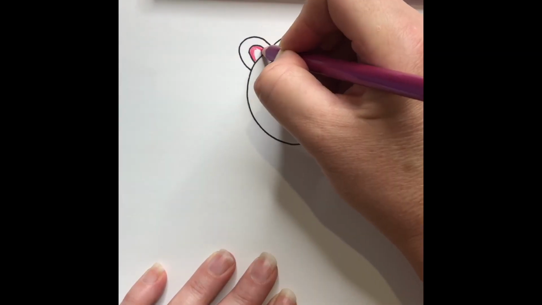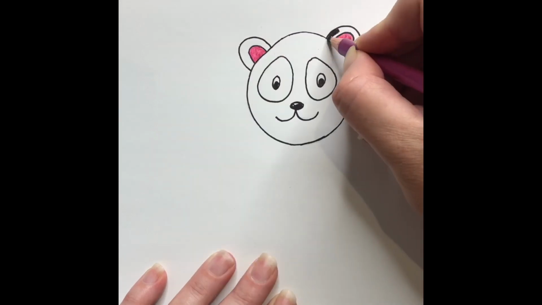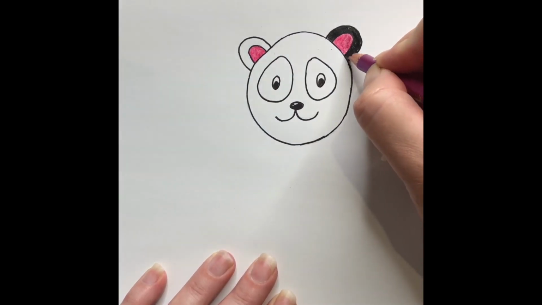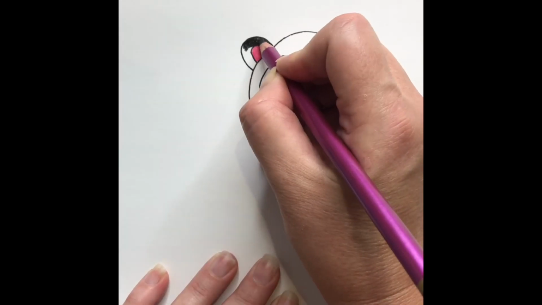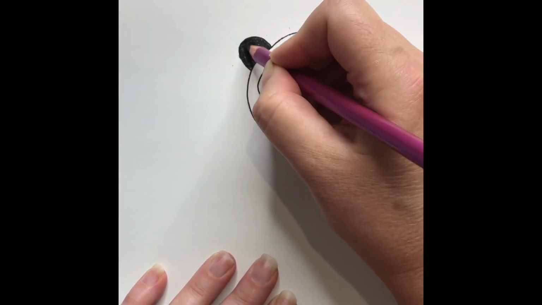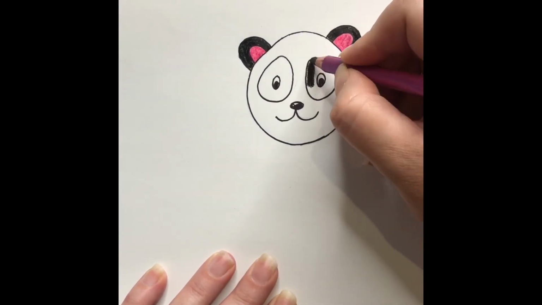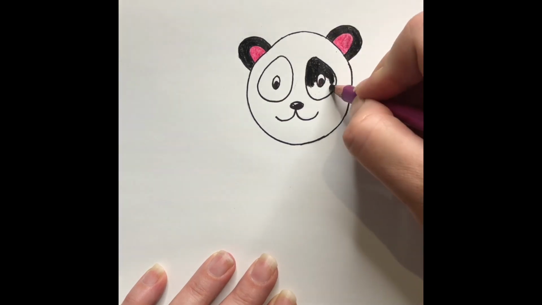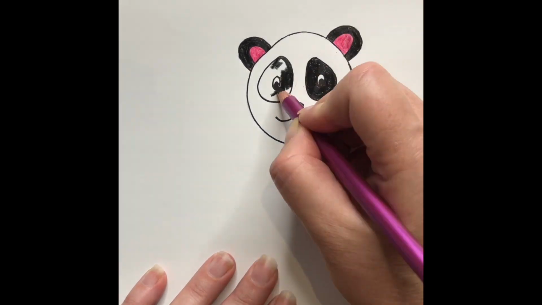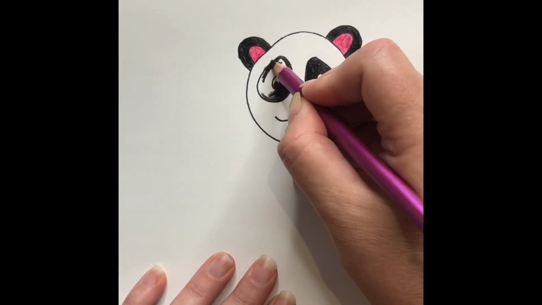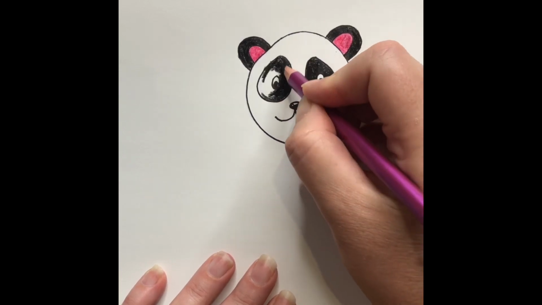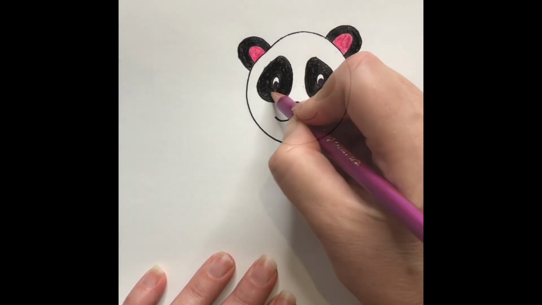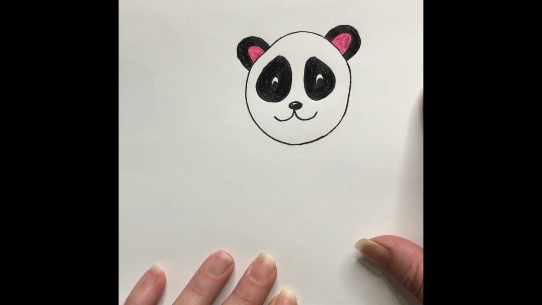I'm going to do the inside of his ears pink. I'm going to colour in his ears black and his little patches black. So you'll just see the white of his eyes shining through. And there you have your cute little panda.